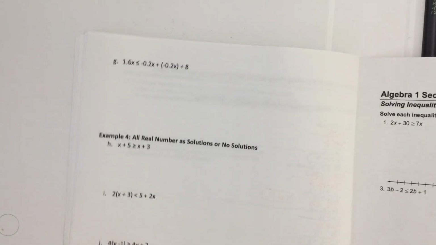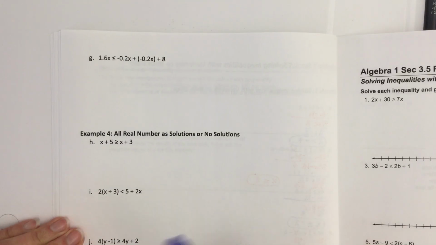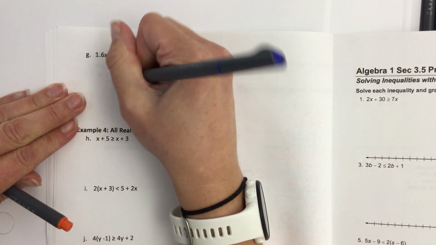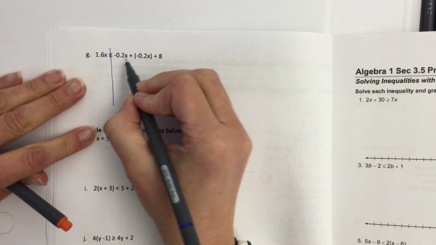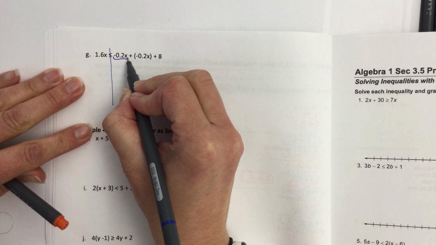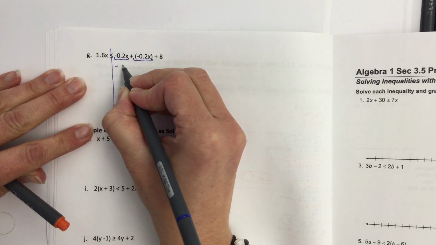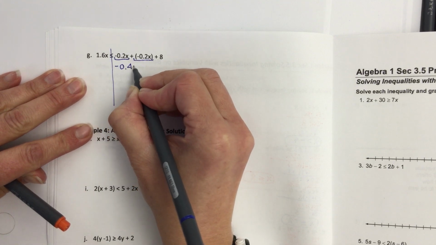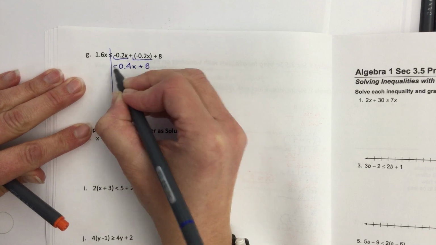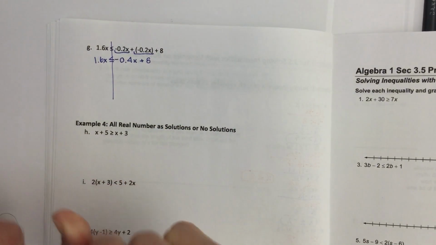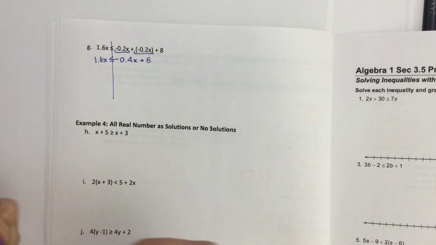Okay, a few more problems here. The next one, remember, if you can simplify it, you need to do so first. So I can add this negative 0.2x with this one. So this is a negative 0.4x. Simplify before you start moving anything.